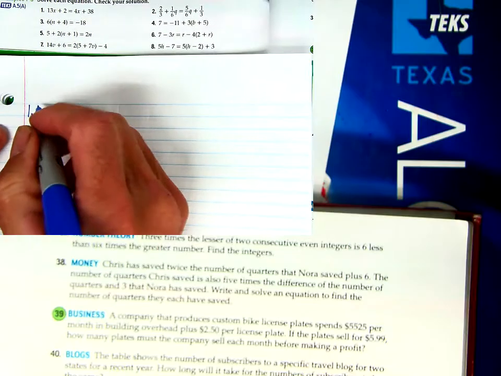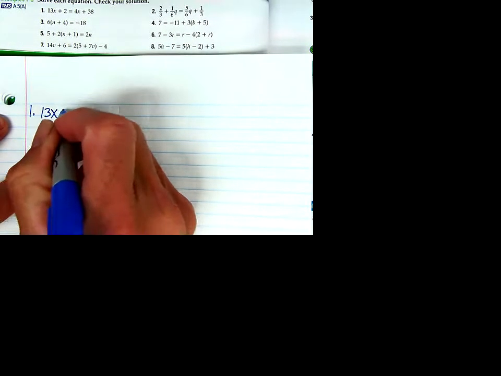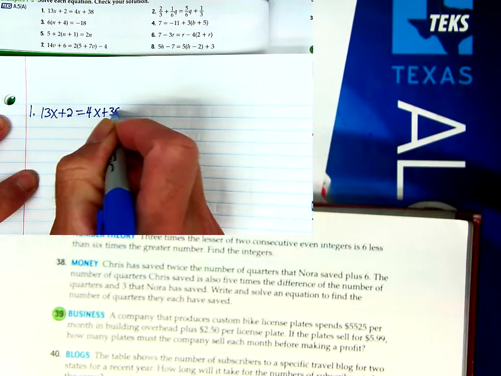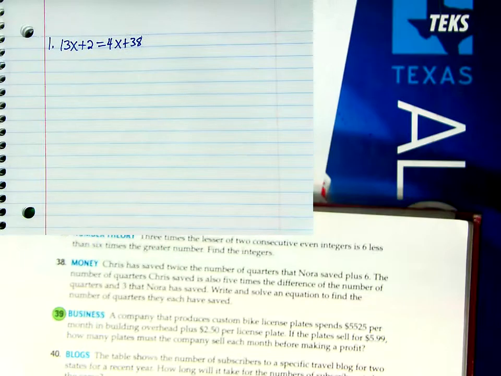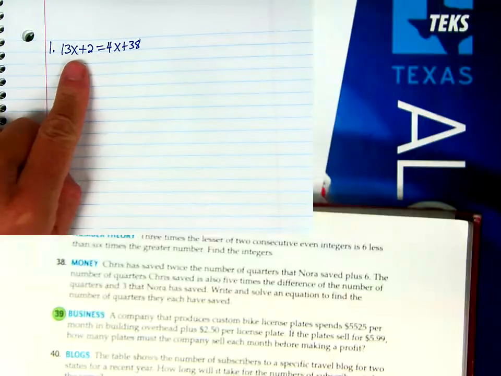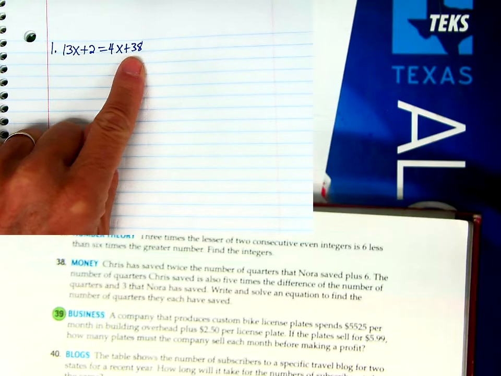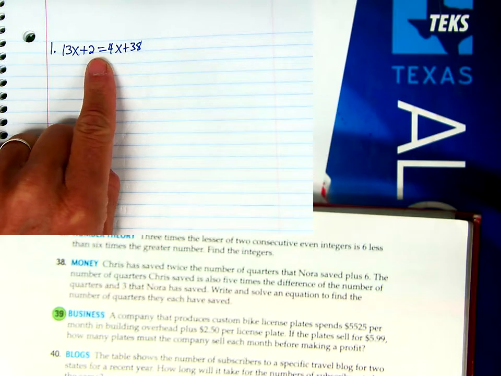13x plus 2 equals 4x plus 38. All right, step number 1. Decide if all the math is done on the left and all the math is done on the right. There is no math to do here on the left. There is no math to do here on the right. So this is completely simplified.